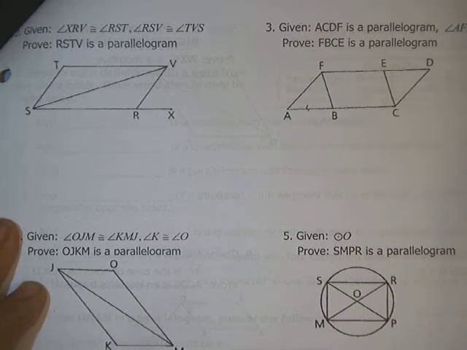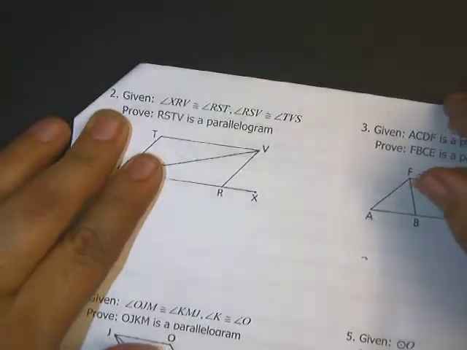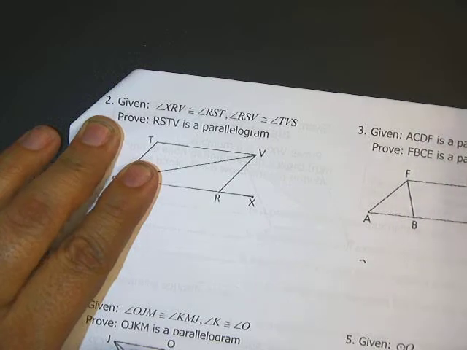All right, we're going to do some extra proof practice for my pre-AP students. So if you have the unit packet, Polygon packet page 25, then you are in the right spot. So what are we going to do? Starting on problem 2 on this page, okay?